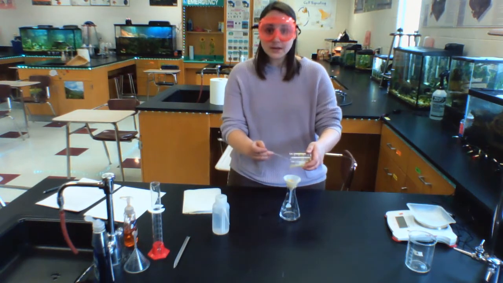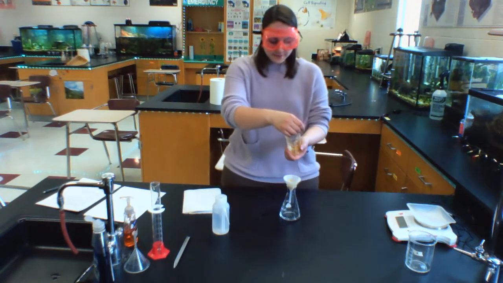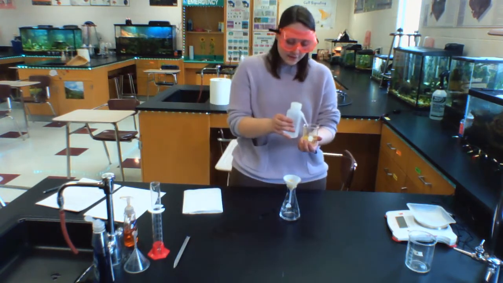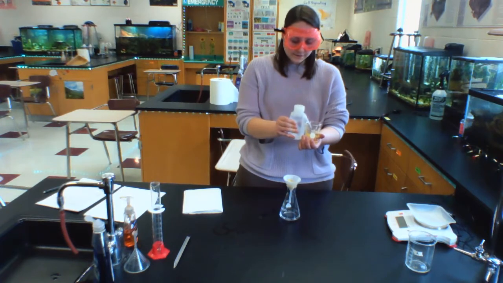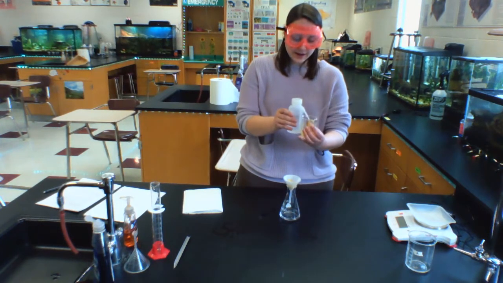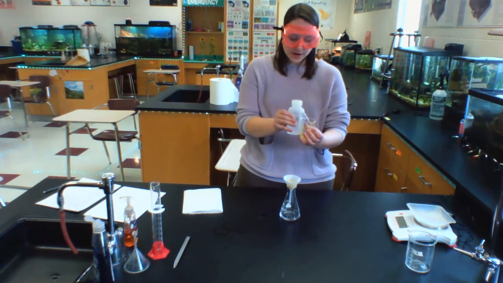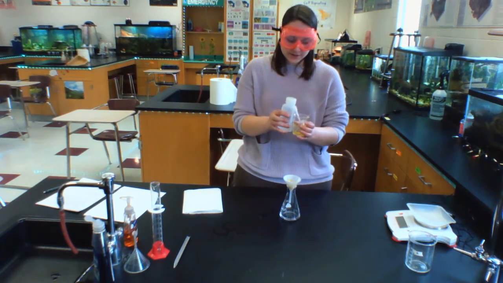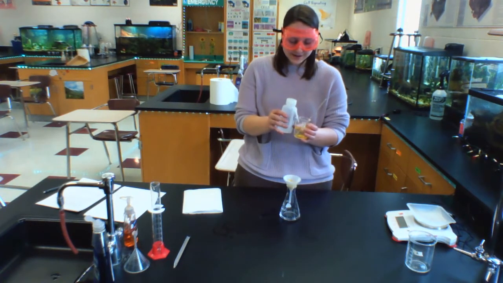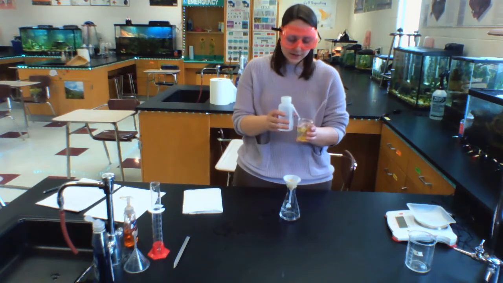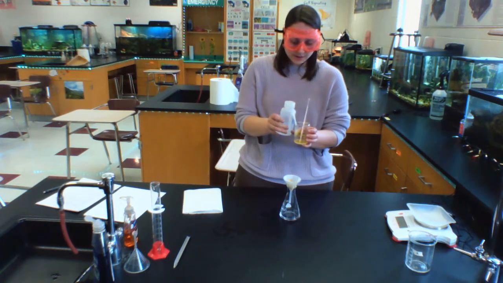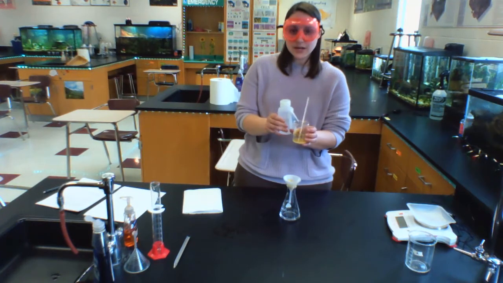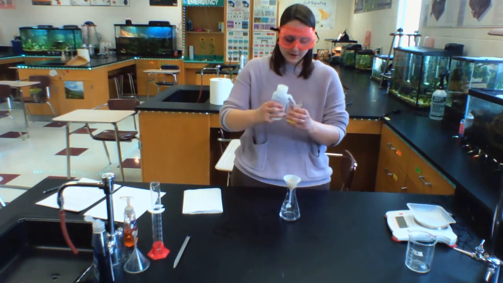I'm trying to get as much of the product out of my beaker as I can, because if I leave product in there, that's going to affect the calculations at the end of the lab where I'm calculating how much product was made. And I don't want to have less product in my calculations simply because it got left behind in my beaker. So I'm going to clean as much of it as I can out. But that's a good opportunity to talk about potential sources of error.